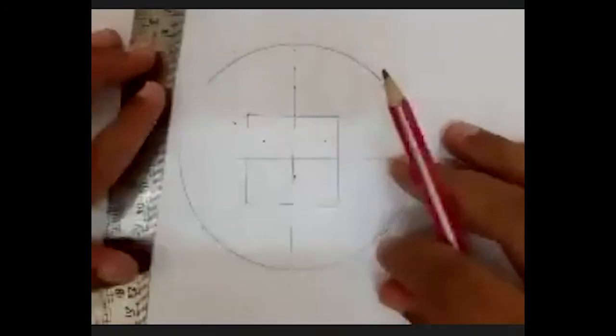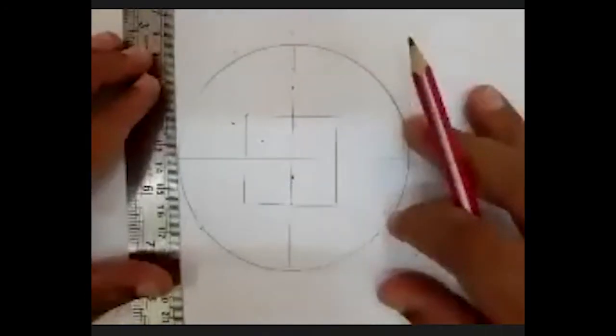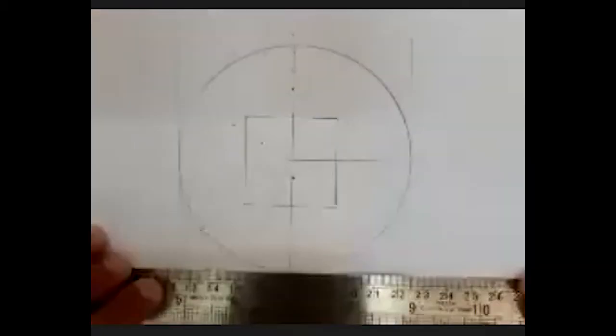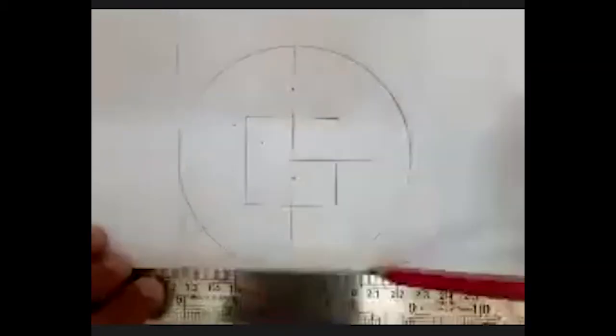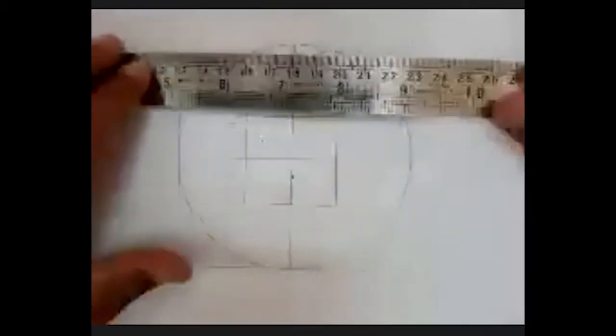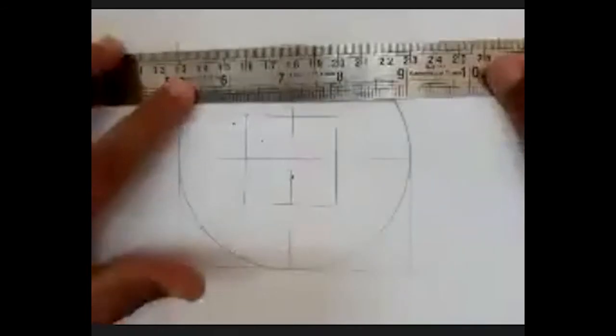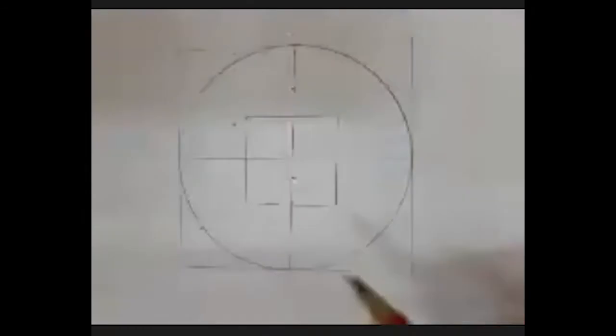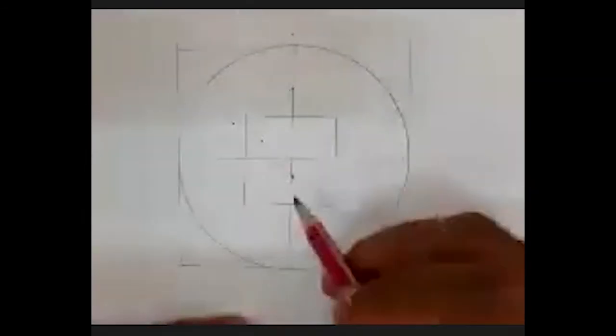Then I cannot, in these 30-degree lines, draw a circle directly. For which what I'm going to do is, initially I'm going to draw a square block. Whatever I do in the isometric view is with the help of square blocks.